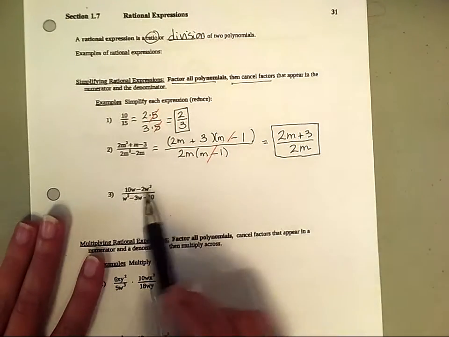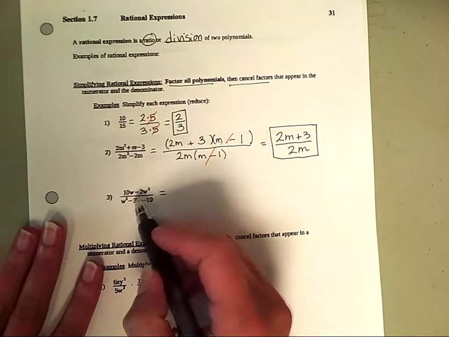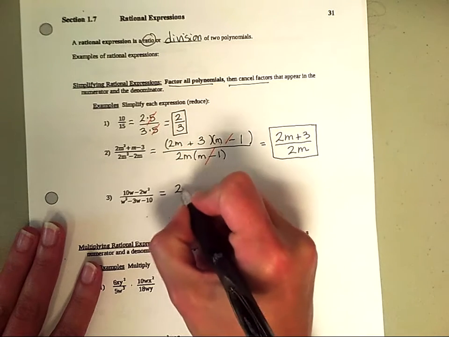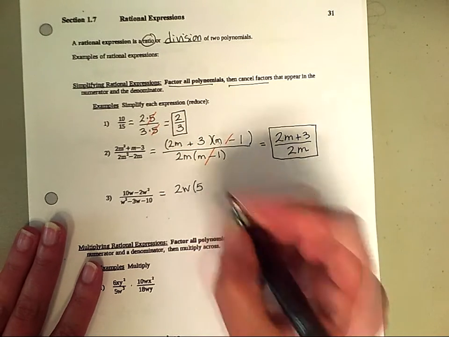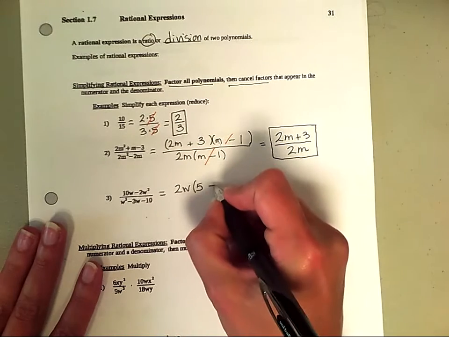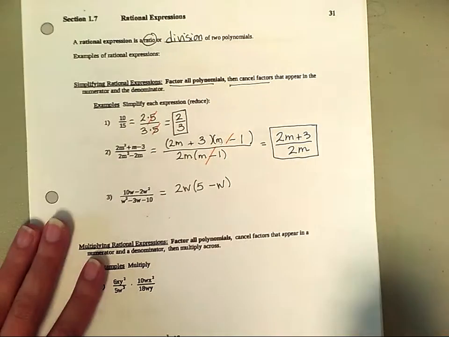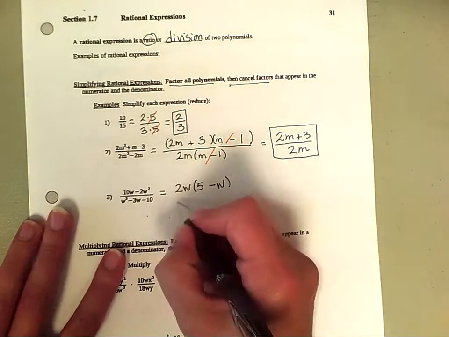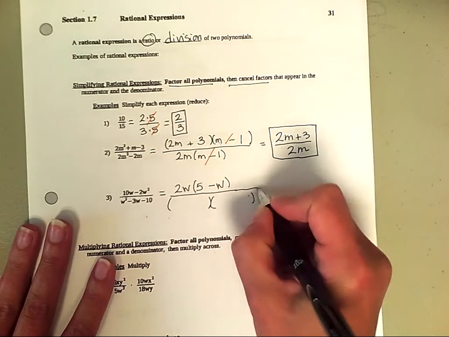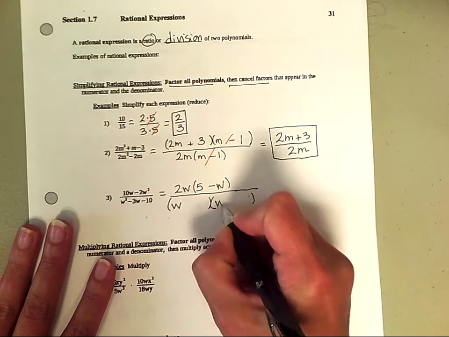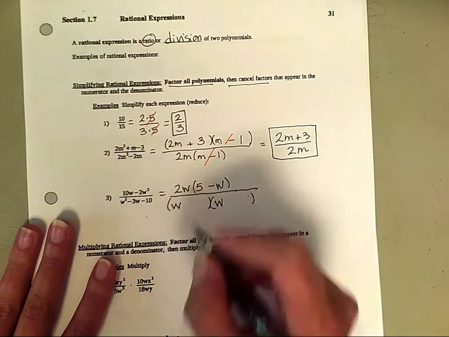Okay. In number 3, I can factor out a 2w, leaving behind a 5 minus w. Okay. Over, and here we can factor this into w and w.